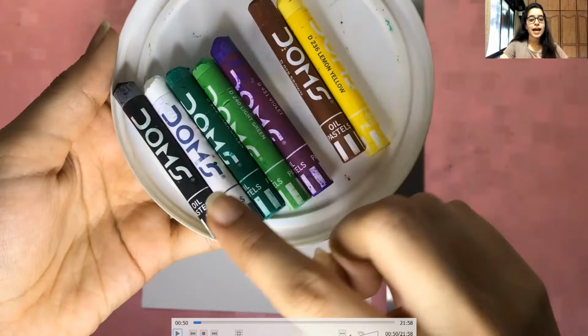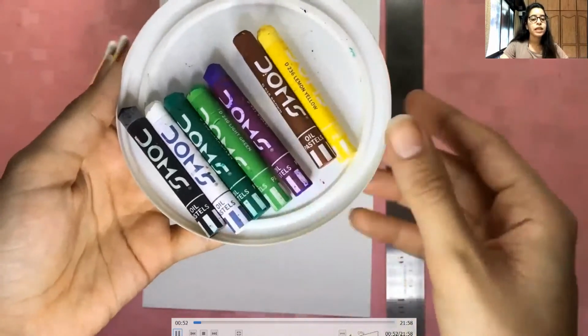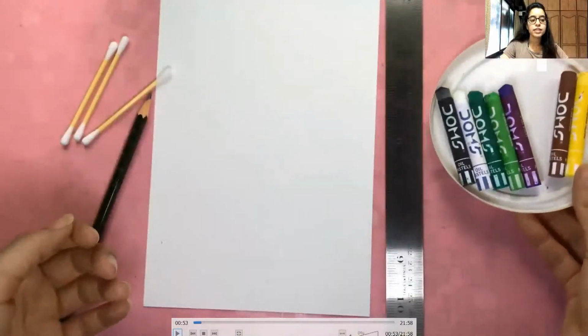Okay, so these are the oil pastels. Since this is a course which is designed especially to explore the world of oil pastels, I'm going to be using oil pastels in this class as well. Okay, so these were the shades. So the materials are pretty much similar to the previous class, just the difference is in the shades that we are going to use for the oil pastels.